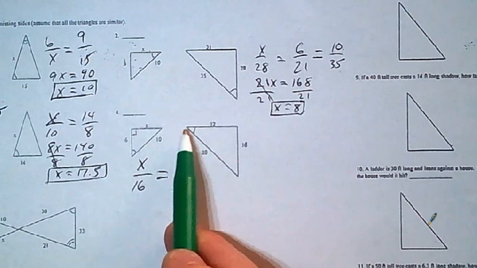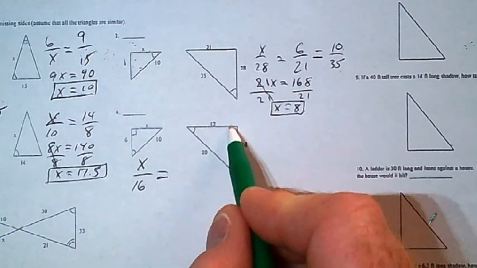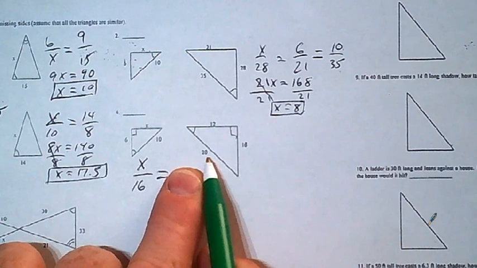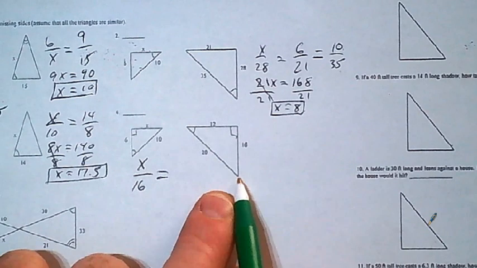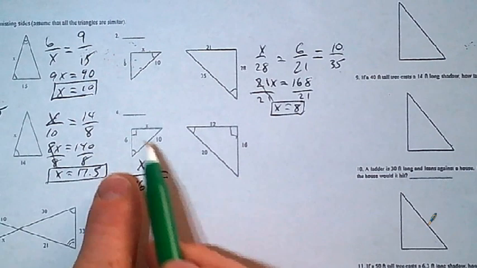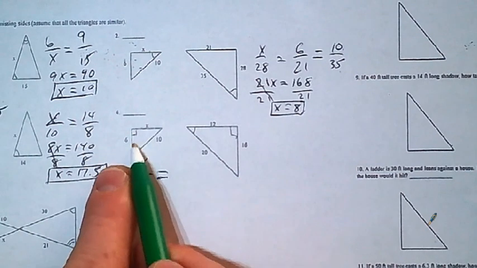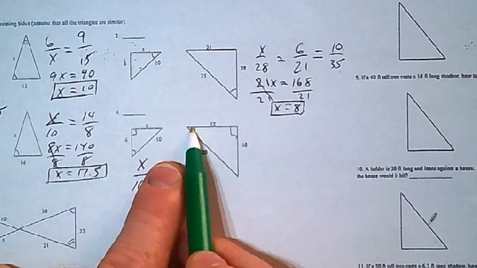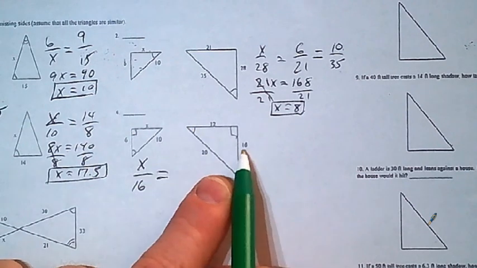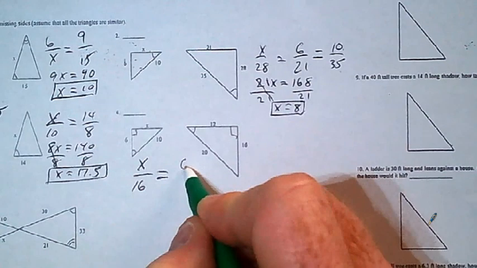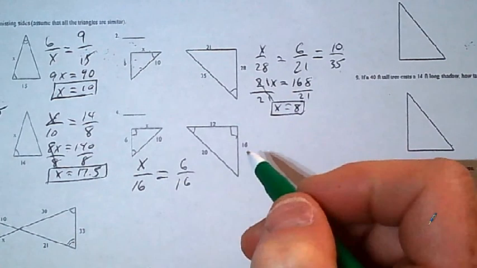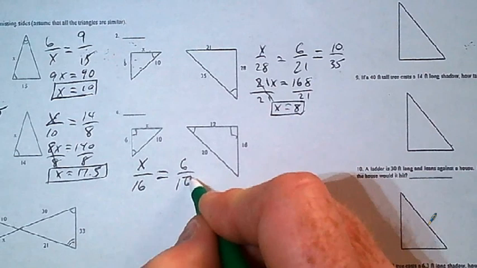Right here. If I were to use 20, it doesn't run into a side that makes a right angle. So 6 runs into x the same way as 12 runs into 16. Does that make sense? So we're going to use 6 and 12, sorry. So you got to be careful.